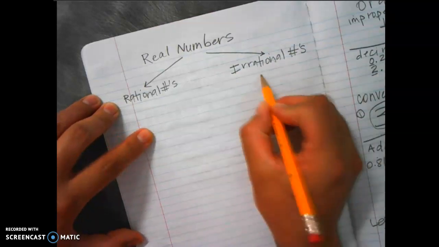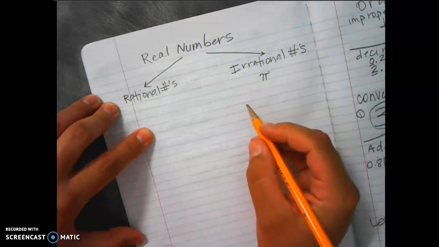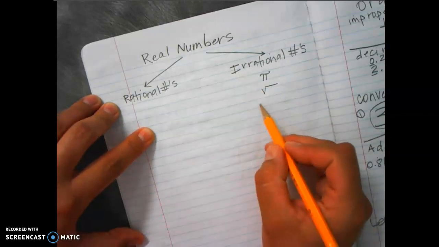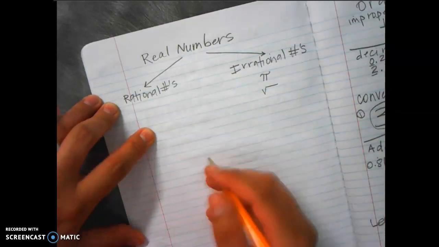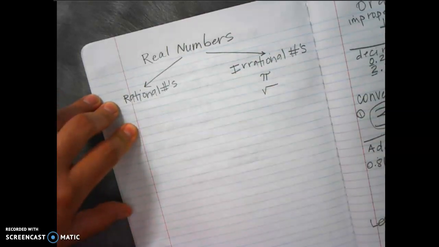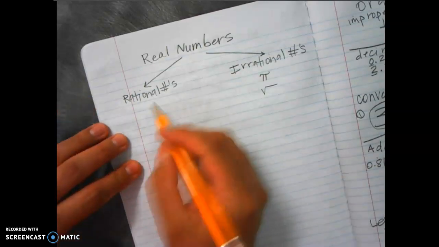Some examples of this one are the pi symbol or the square root, right? Or numbers that keep going and going. I call those the ugly numbers, but there's no such thing as pretty and ugly numbers.